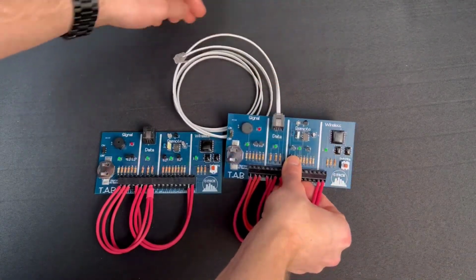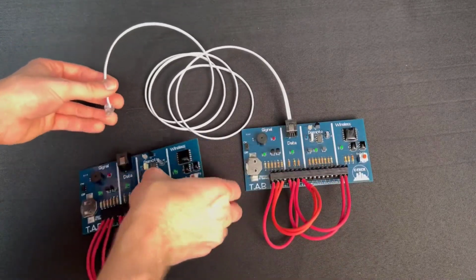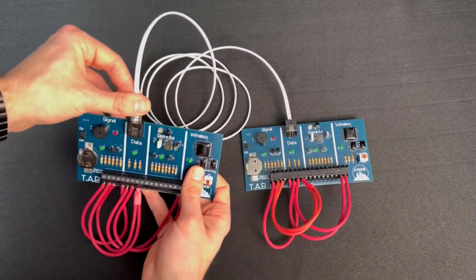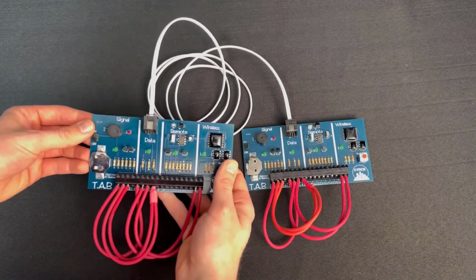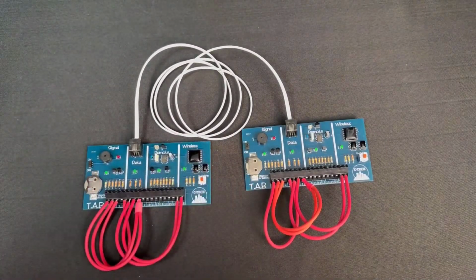You can now communicate between 2 tabs that are both configured as data. To do this, you will use a 2-pair patch cord and connect it to both data ports. You can now communicate with a partner group.